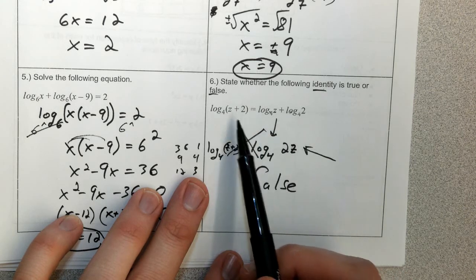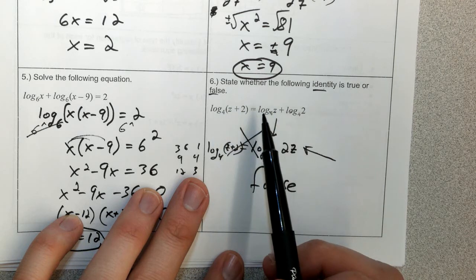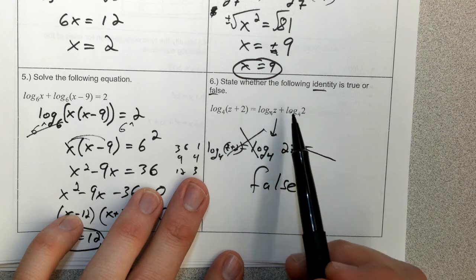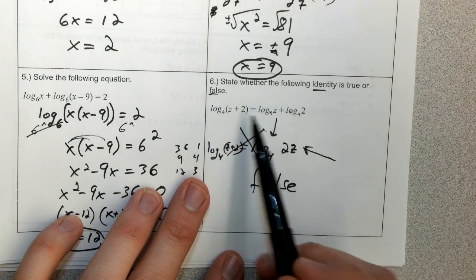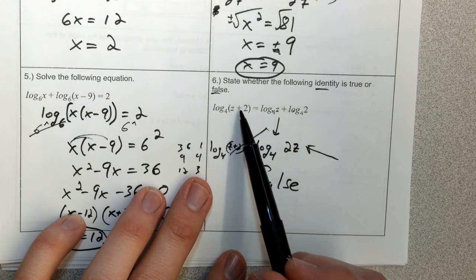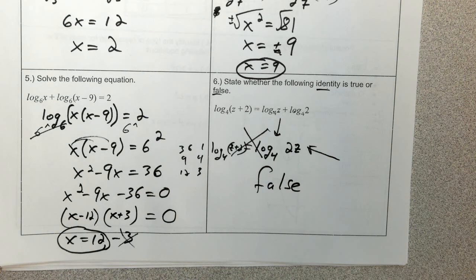One thing I should say on this one is it's very, very easy to look at this and be like, oh yeah, that makes sense. Log base 4 of z plus 2 is equal to log base 4 of z plus log base 4 of 2. And that's not how the property works, though. And that's why there will be problems like this in the book to see if you actually understand the properties, or if you're just kind of looking at it being like, oh, a plus and a plus, fantastic, right? So we can make a lot of different types of problems where you have to use the properties of logarithms. Here are a few, but I think that should pretty much cover section 6.6.